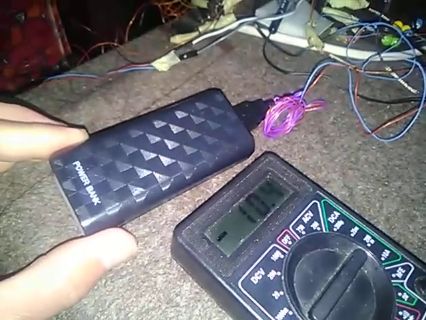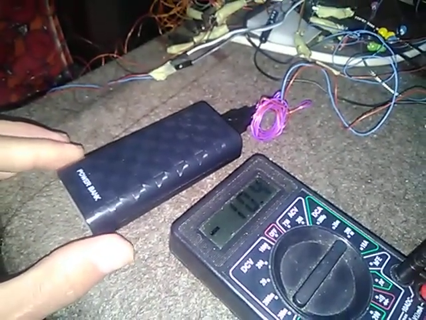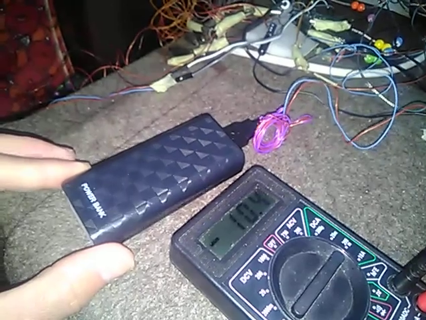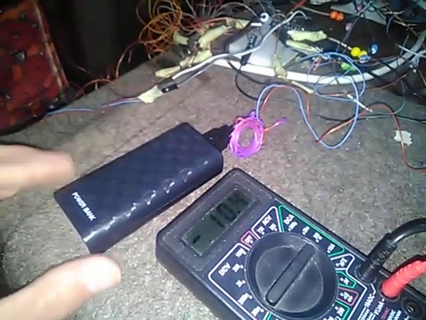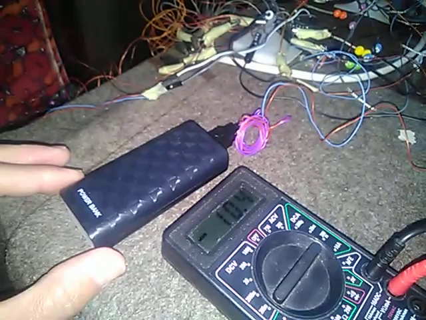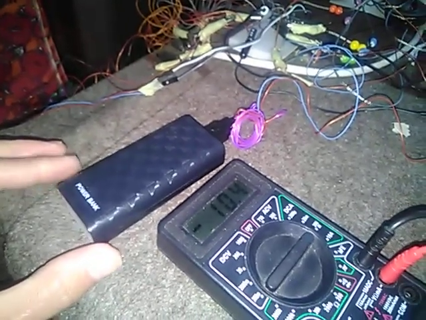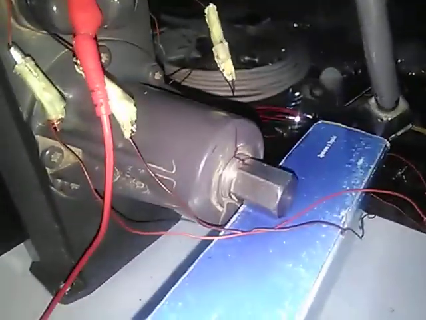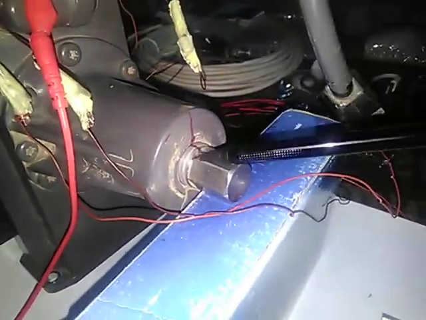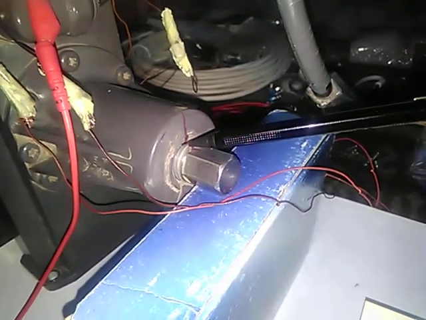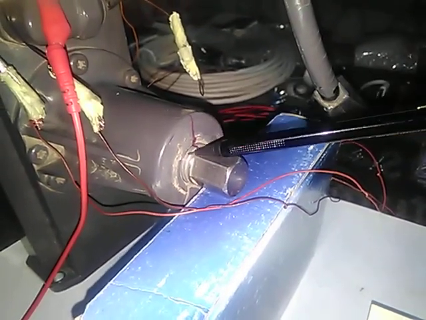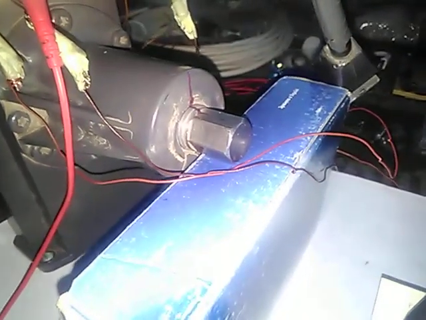The reference voltage is supplied by this power bank. It plays the role of the main control unit. Now, when the shaft is slightly counterclockwise from this reference red line, we have a zero in this point from the controller.